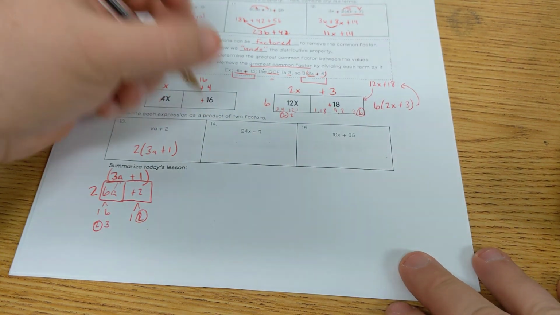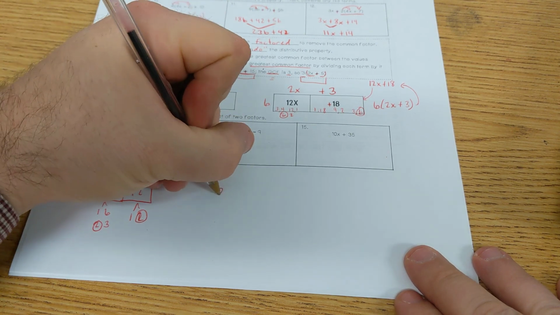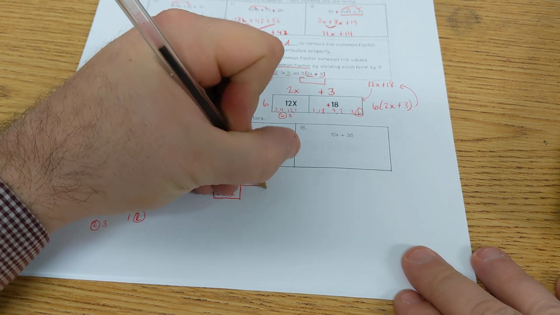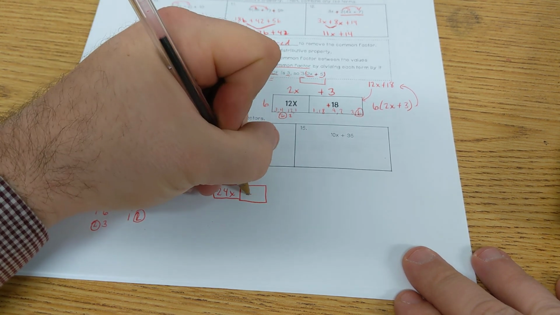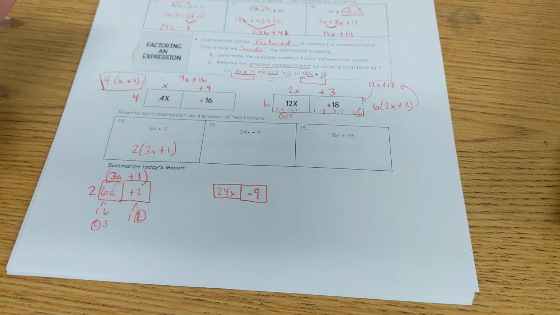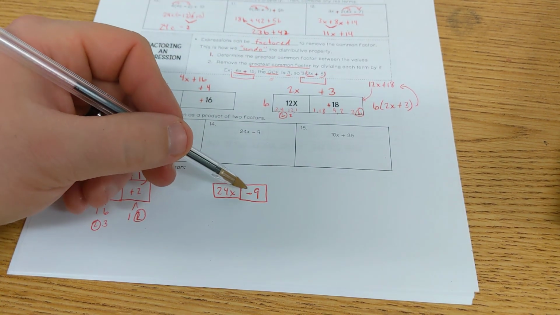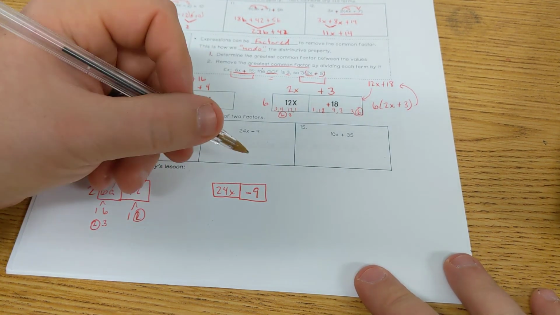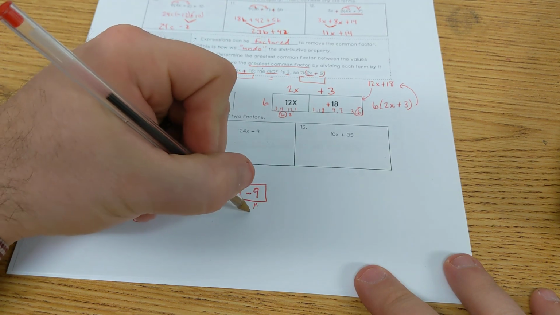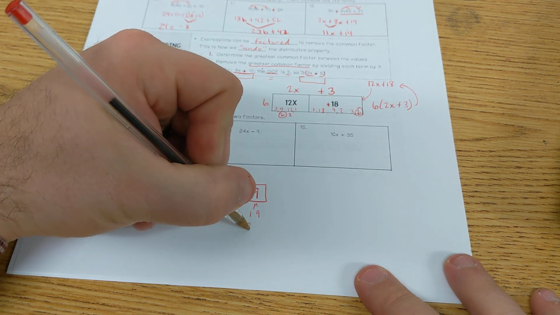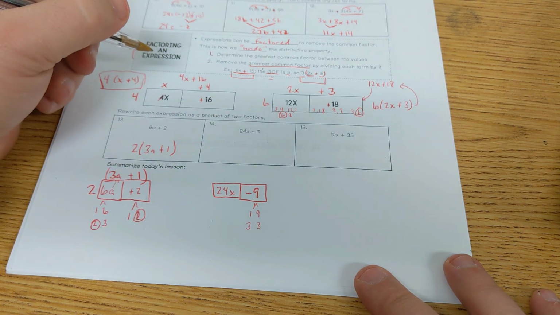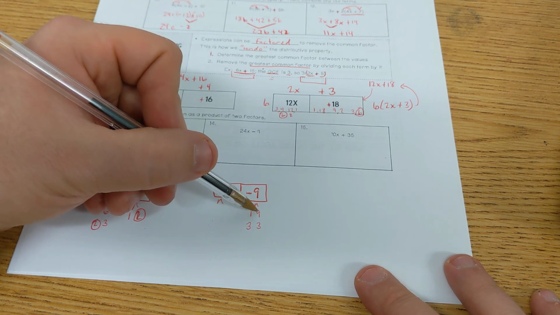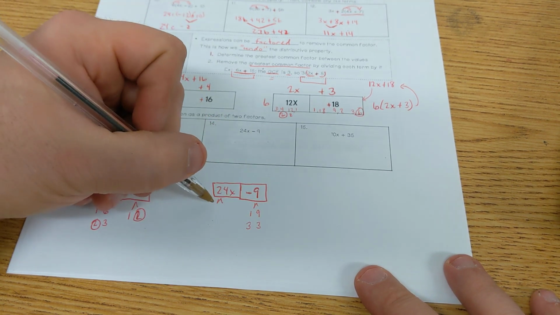Alright, so let's do number 14 here. I have 24x. I'll make a box. And then I have minus 9, so that'll be negative 9. Okay, or minus 9. I just want to make sure that I know if I'm going to add or subtract these. So again, let's start with the smallest. So I have 1 and 9, and then I have 3 and 3. Those are my factors of 9. So my largest factor is 9, so let's see if I can get to 9.